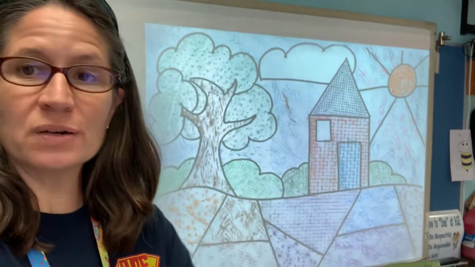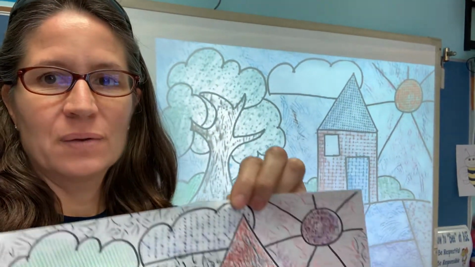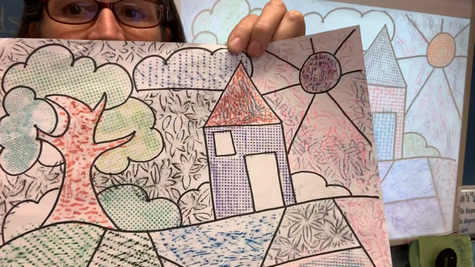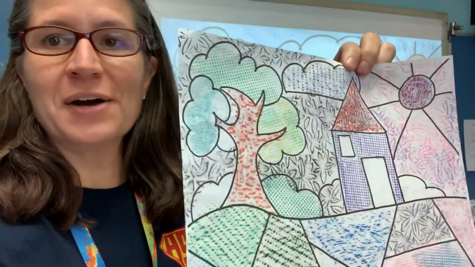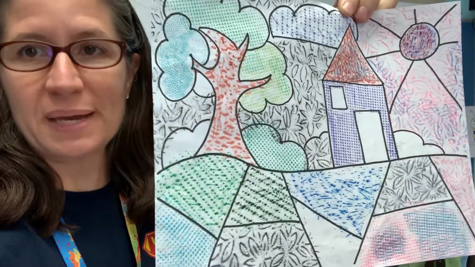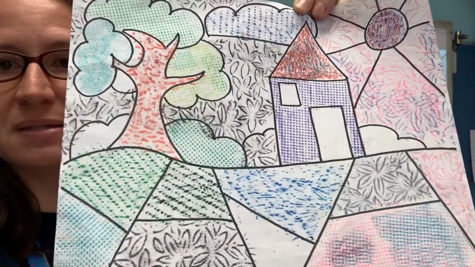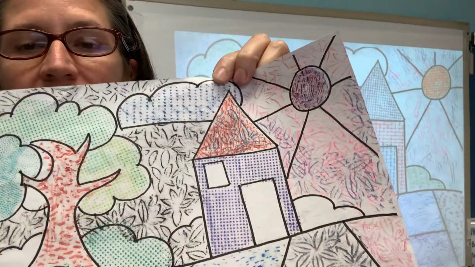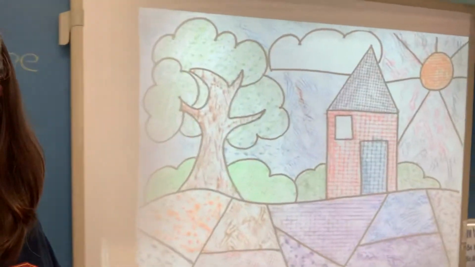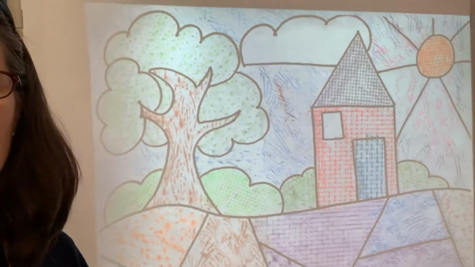Today we're going to be working on these beautiful textured landscapes. And let me show you. So we're basically making a coloring page, and each of these spaces we're going to be able to use some texture plates and color in these spaces. But first of all, let's talk about our picture that we have here.